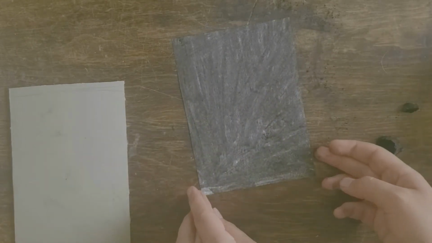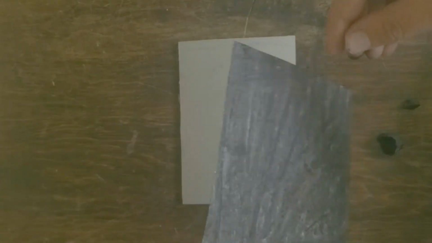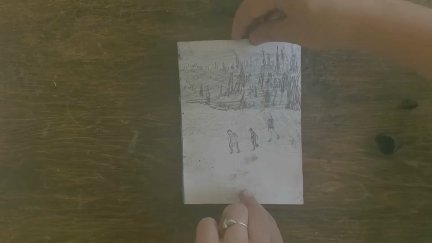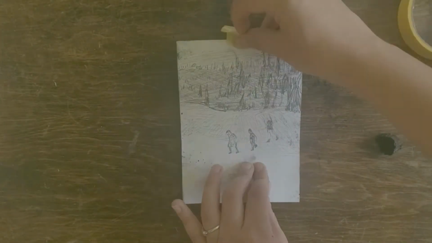Next, I'll flip over my handmade transfer paper right on top of my block. I then recommend taping the edges to ensure that it doesn't move around at all when you're tracing your image onto the block.